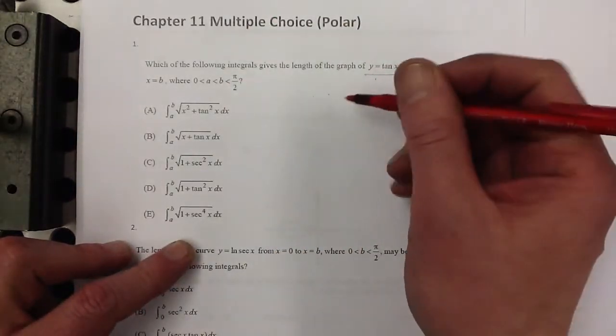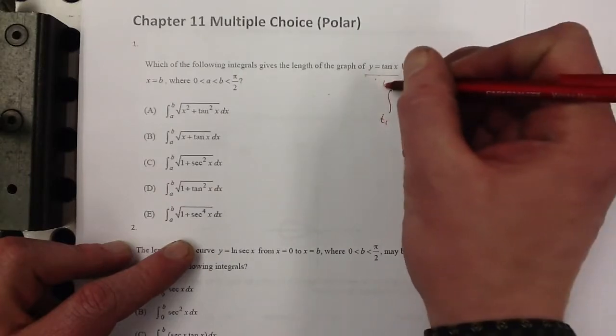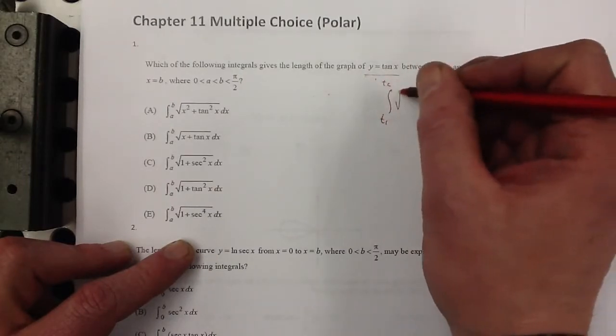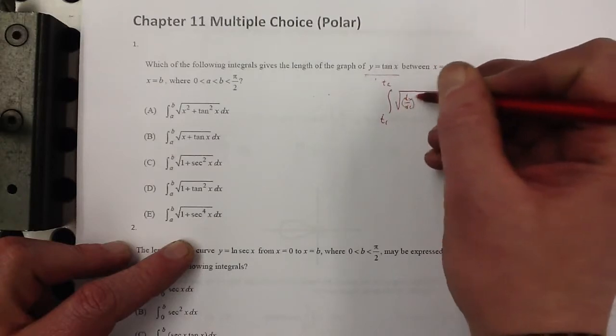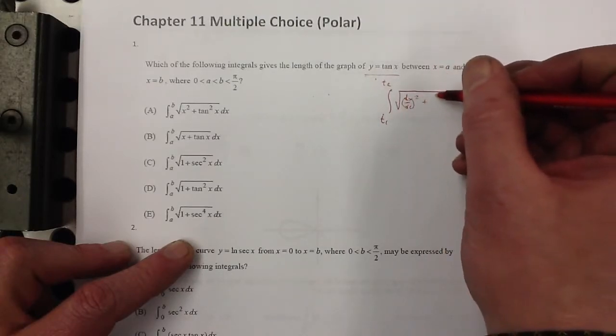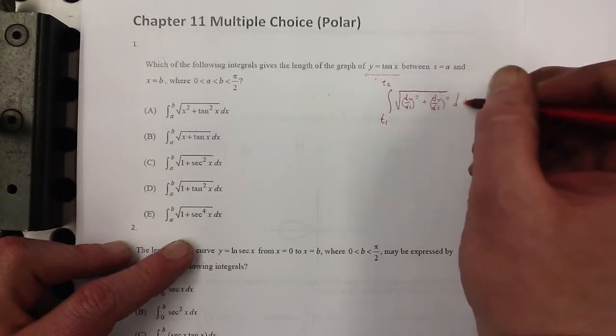You can get it real easily from parametric. Remember that the length of a parametric curve from t1 to t2 is the integral of the square root of dx dt squared plus dy dt squared. Right?